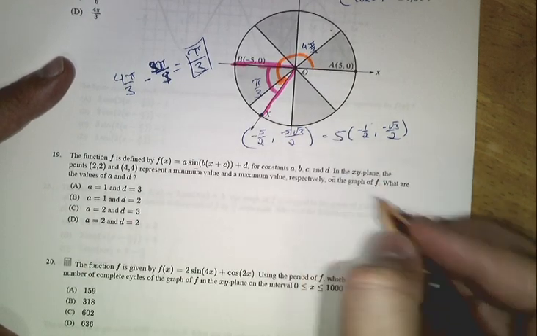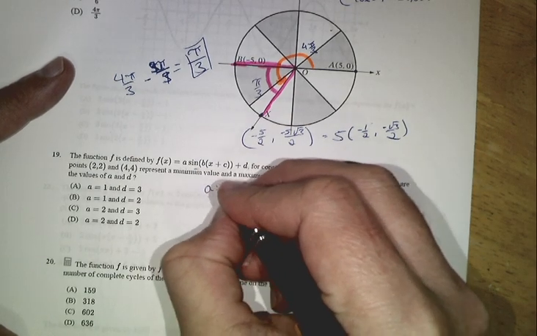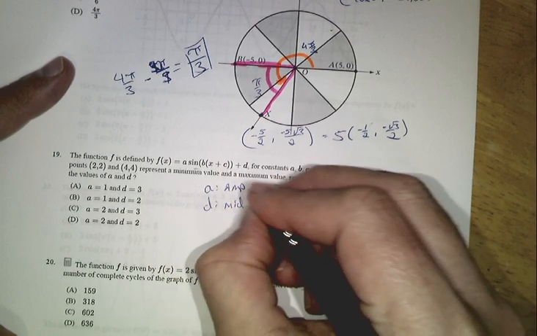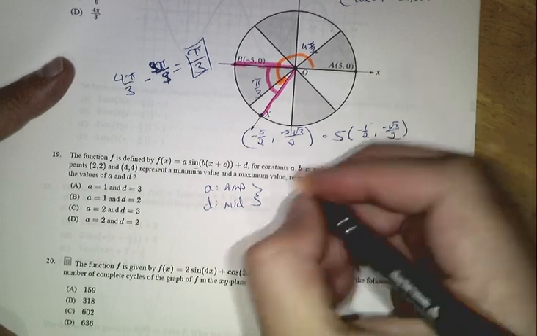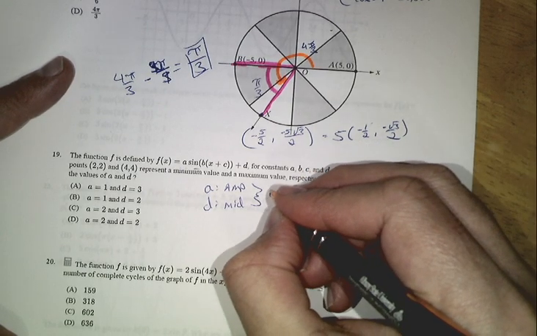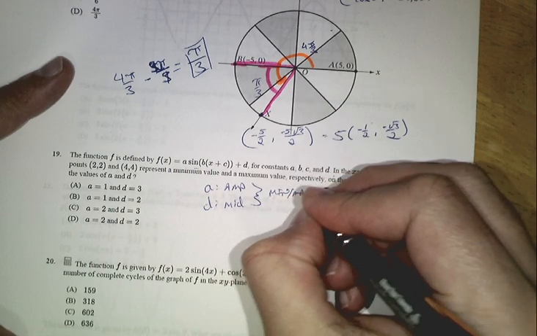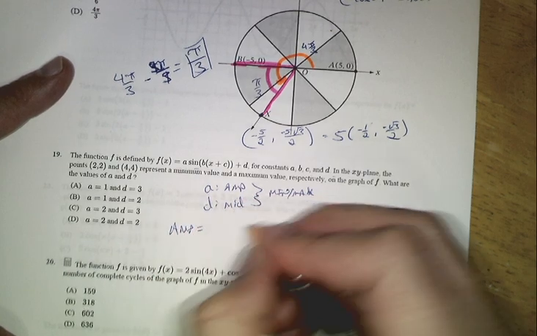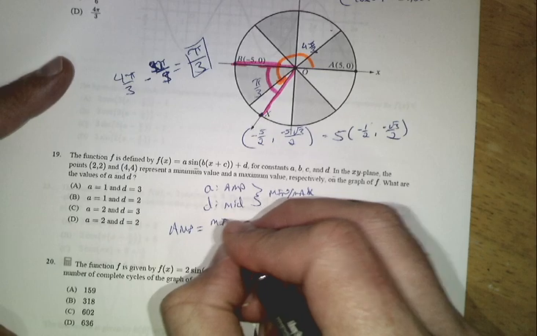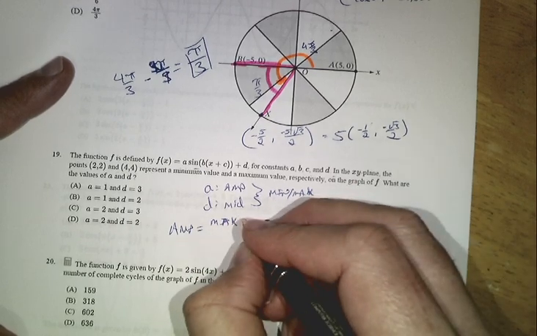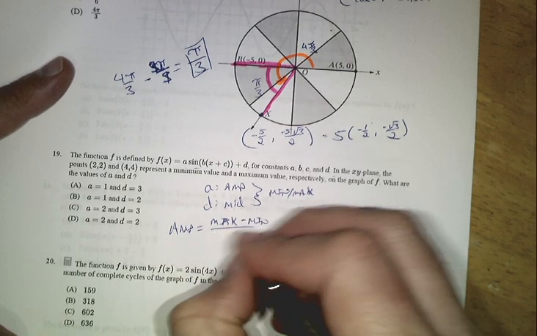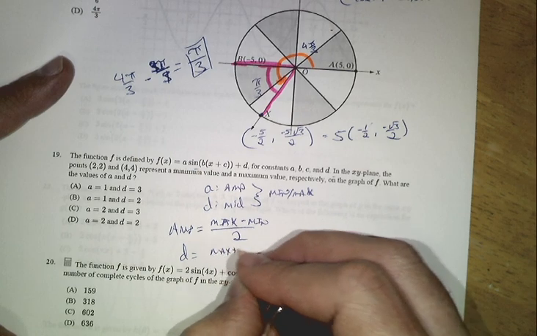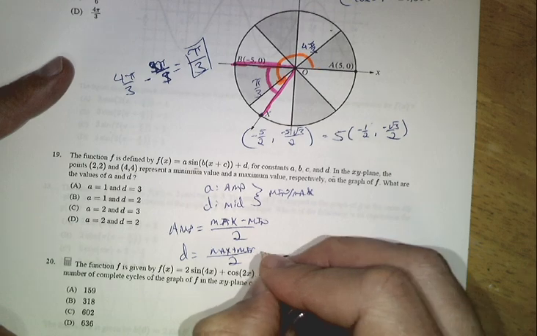So a is amplitude, d is midline. Both of these can be obtained with the min and max. Amplitude is equal to max minus minimum divided by 2, and D is equal to max plus minimum divided by 2.